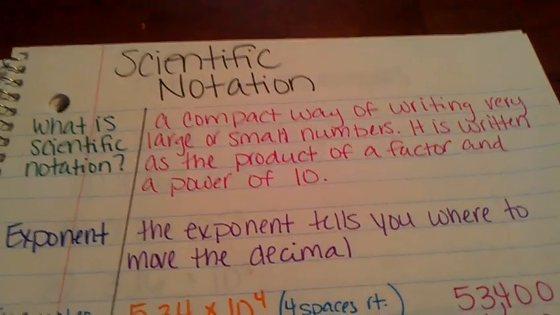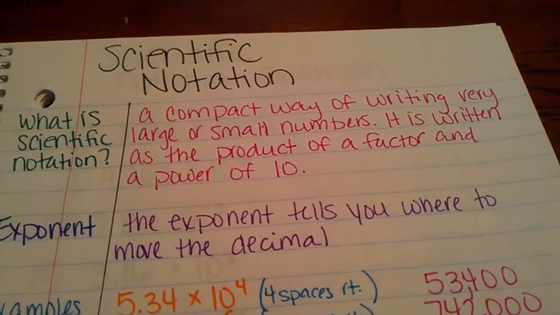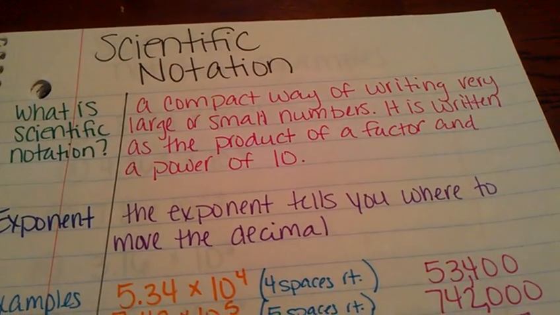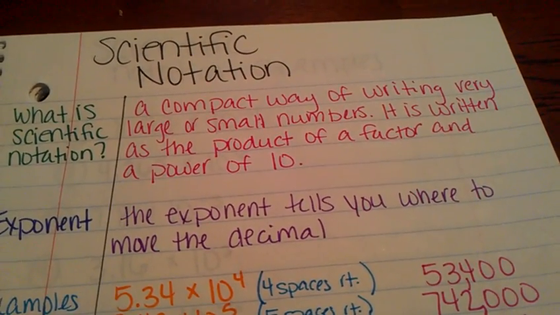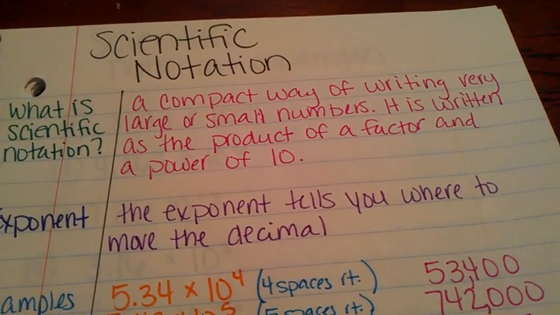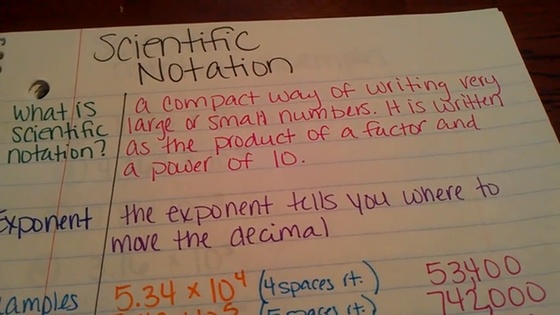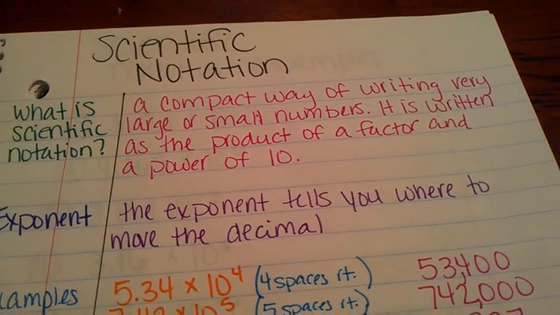Scientific notation. Scientific notation sounds like it should probably be in science, right? Well, guess what? It is. It is in science and math. But basically, what is it? It is a compact way of writing a very large or a very small number. It's written as the product, multiply, of a factor and the power of 10.